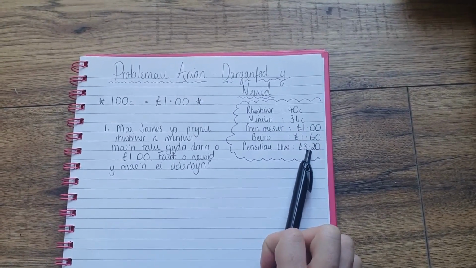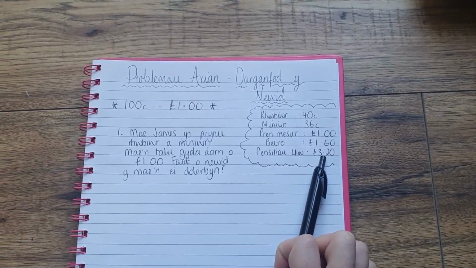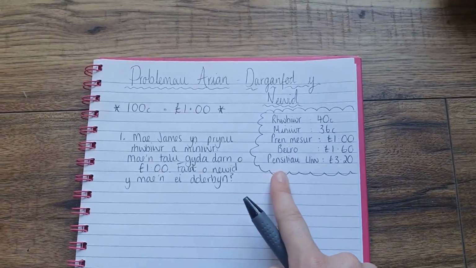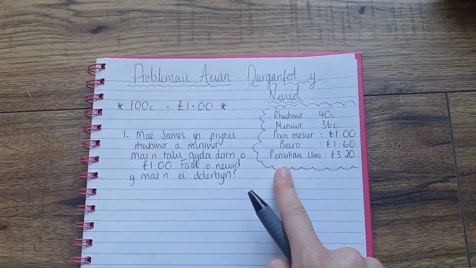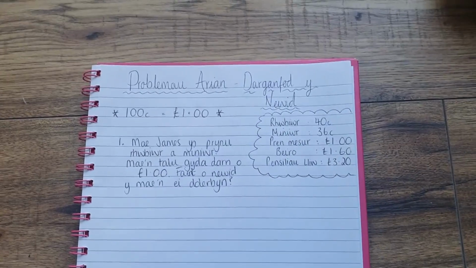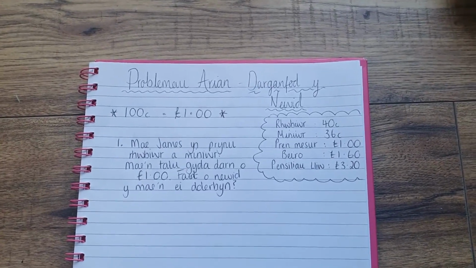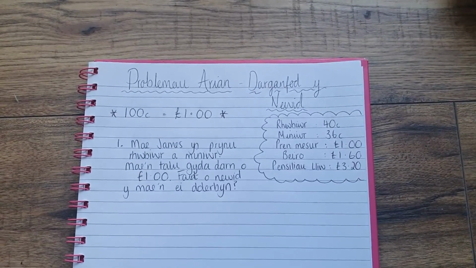Now, when answering these money questions, you will get a list like this, usually at the top of a page or at the top of a question. Obviously, they're not all going to be stationery. They usually are fruits or different things like that. But that's just an idea of what they would look like.